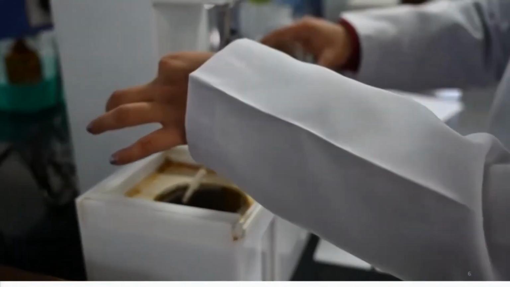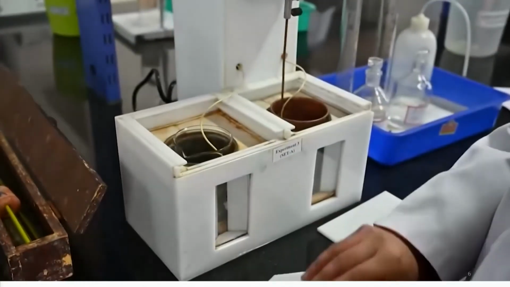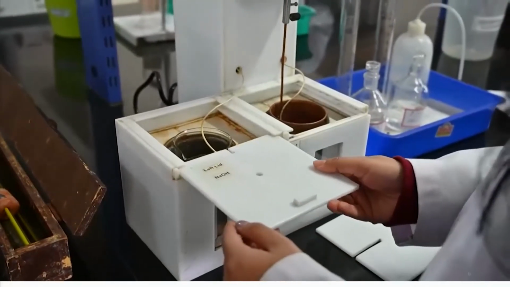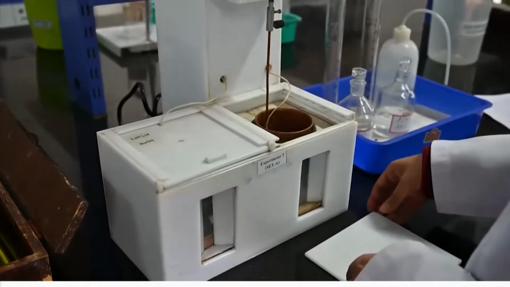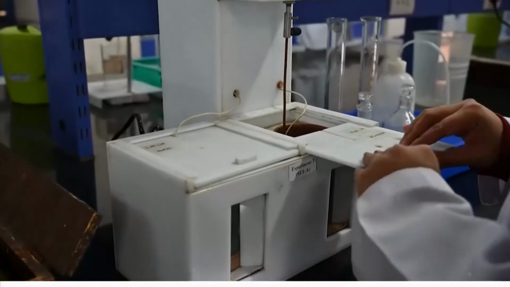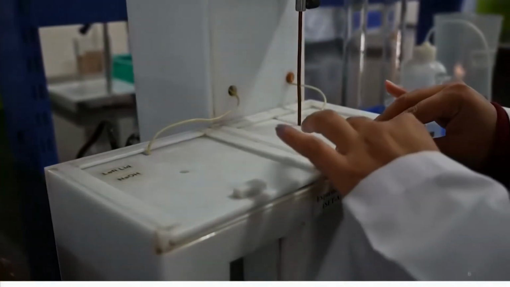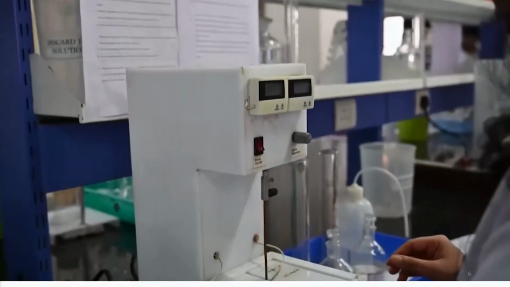Now, I remove the lids and add the sodium hydroxide solution to the HCl solution, and then I immediately have to cover the calorimeter, so that I minimize the heat loss that might occur during the evolution of heat as a result of mixing.